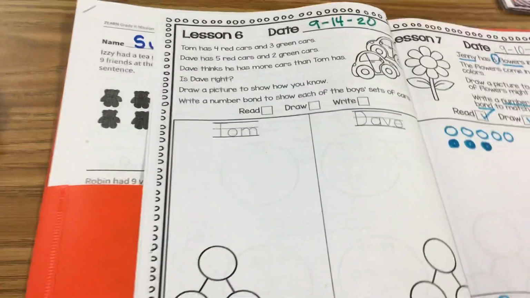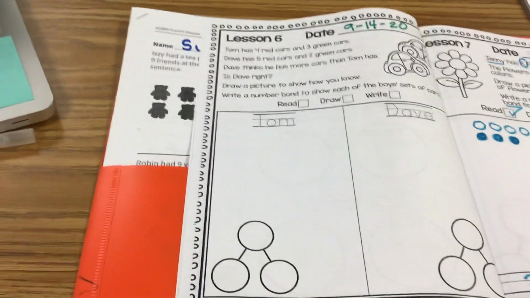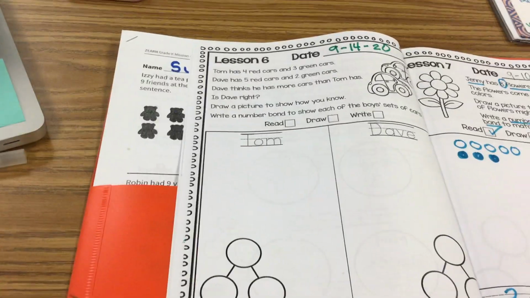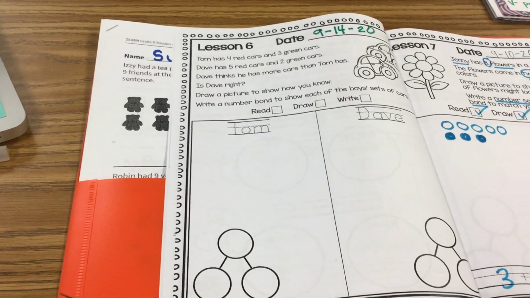This one is going to take us a little bit of time because we have more than one person we're talking about. All right? So we're going to go sentence by sentence. We're going to read and we're going to draw.